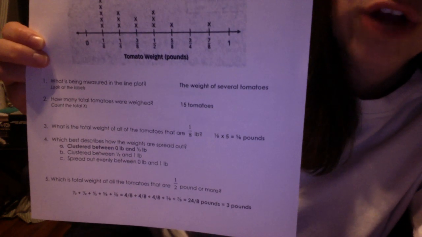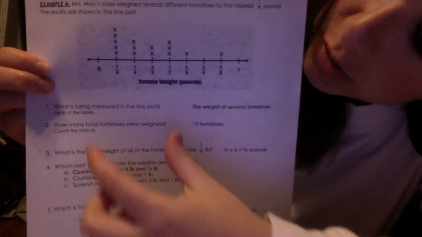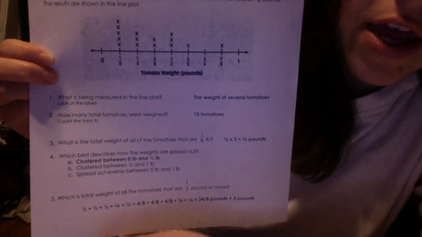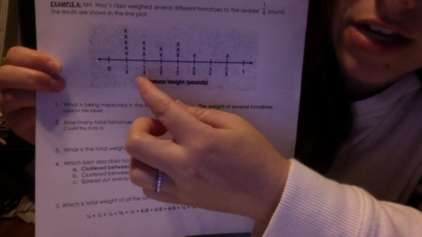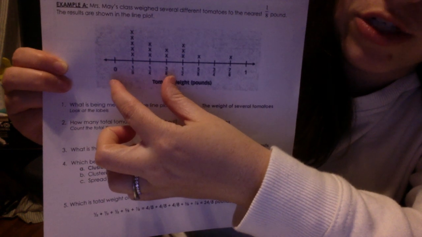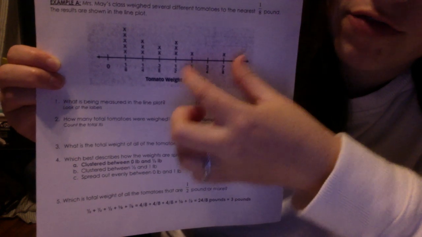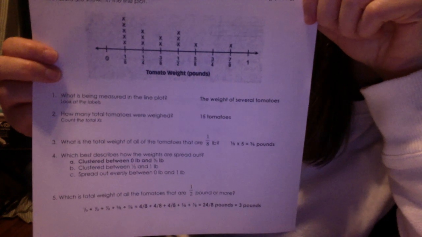Question 4, which describes how the weights are spread out. Are they clustered between 0 and 1/2? Are they clustered between 1/2 and 1, or are they spread out evenly? When I look at this line plot, I see that most of them are clustered between 0 and 1/2. There are not that many that are clustered above 1/2. So the correct answer is A. They're clustered between 0 and 1/2 pound.